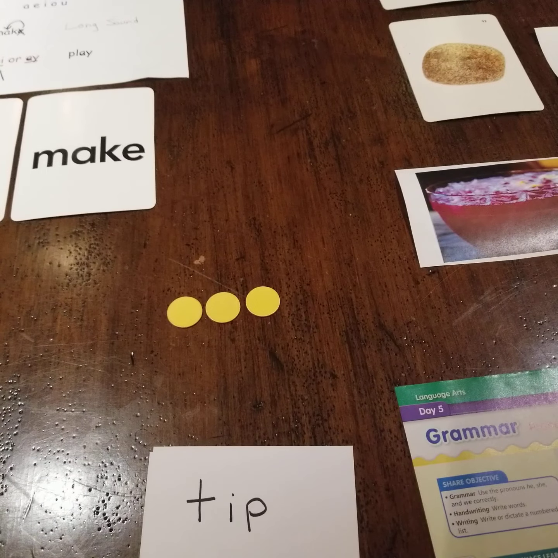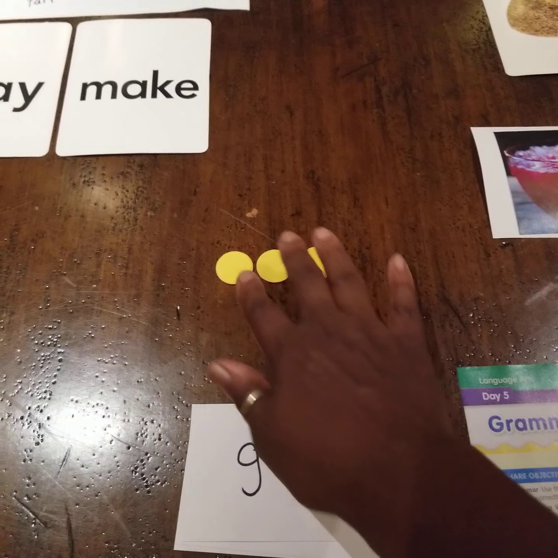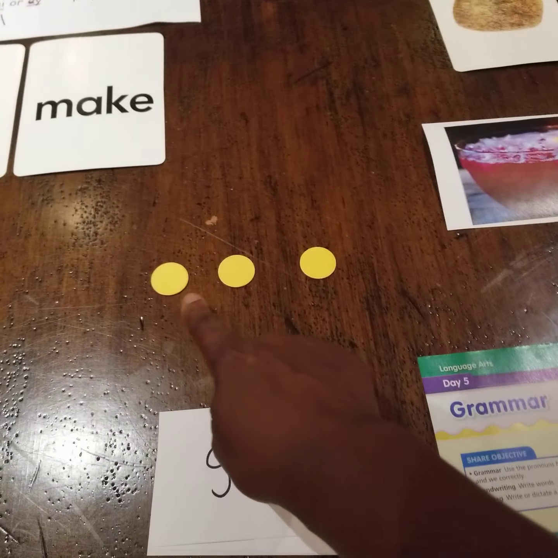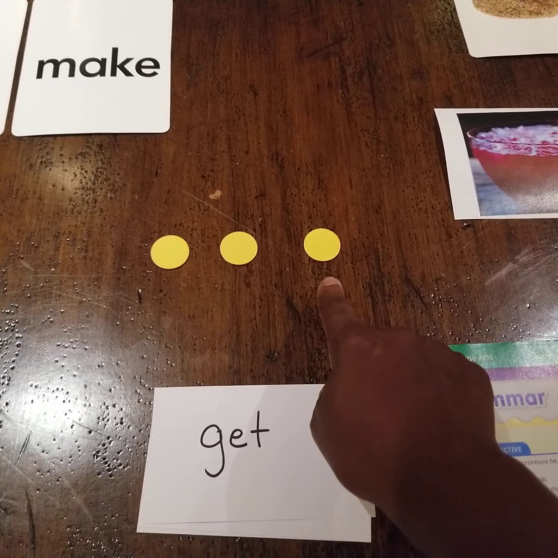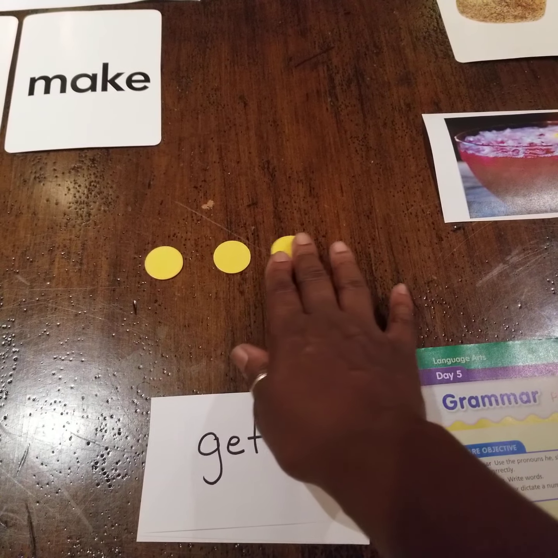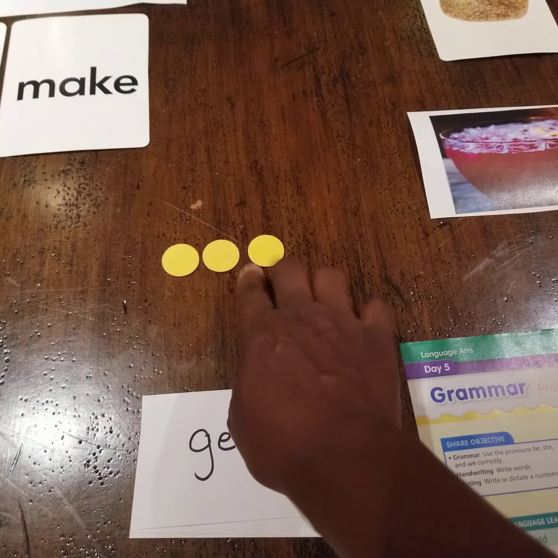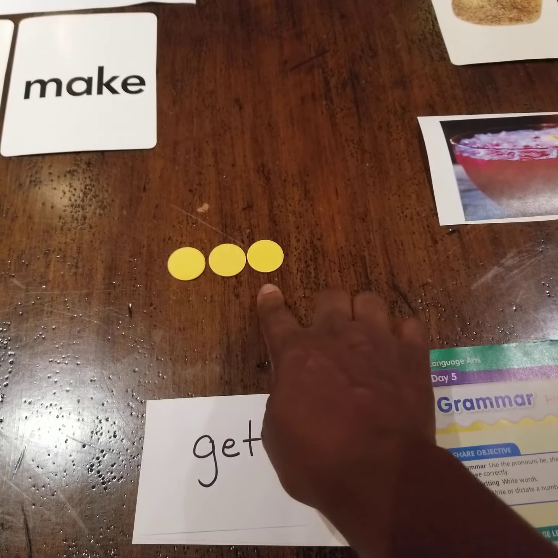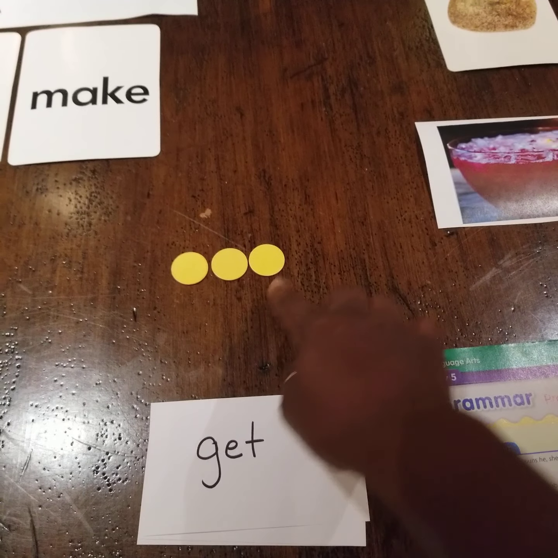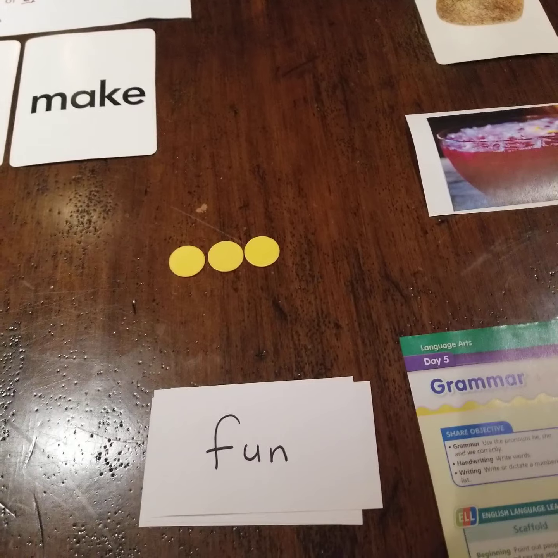My cards don't want to separate. Sorry about that. Here we go. Get. All right. Here's our next word. f, u, n. If I bring those sounds together, fun. We have fun.